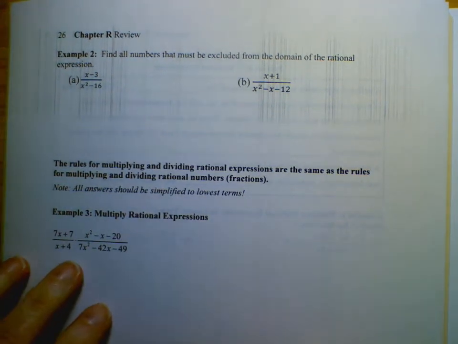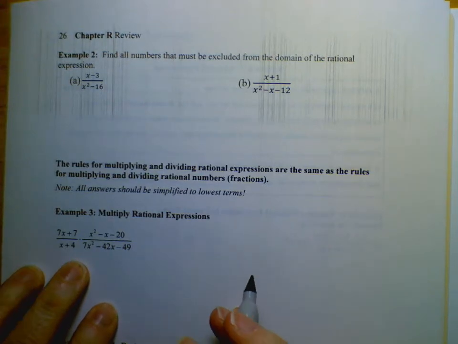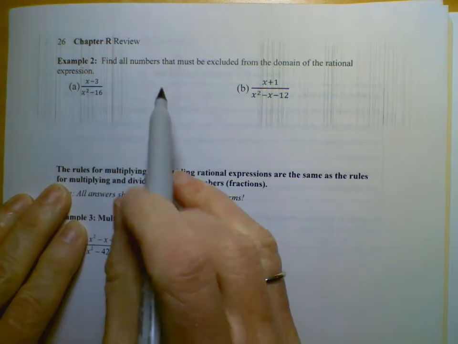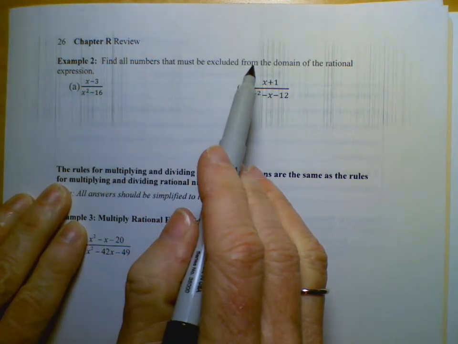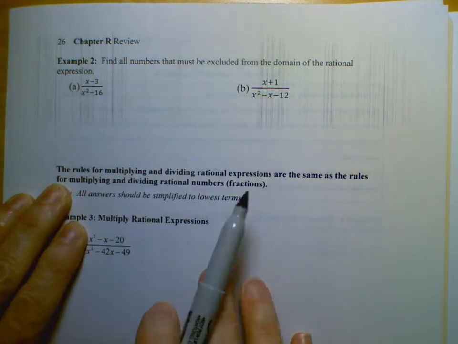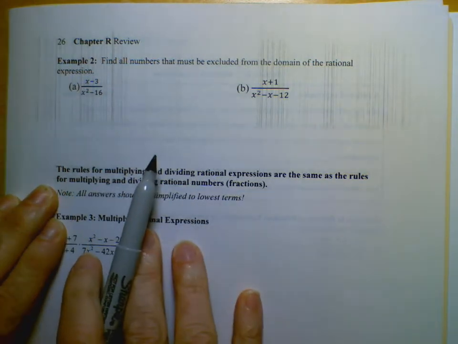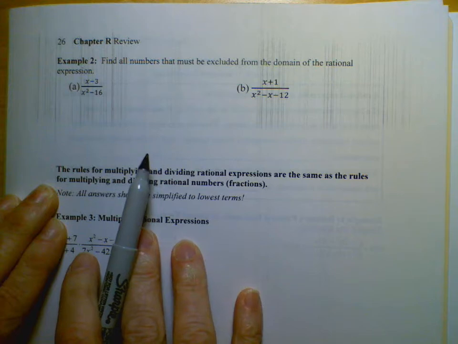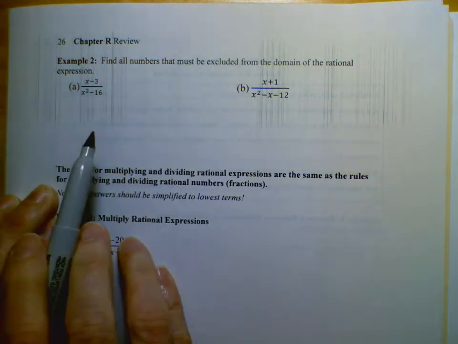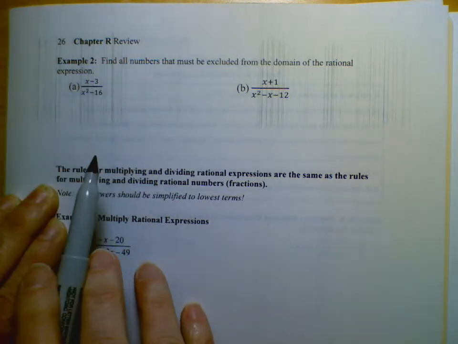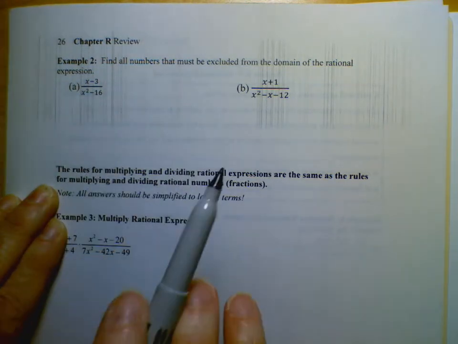Let's continue with section R.7, Rational Expressions. Example 2. Find all numbers that must be excluded from the domain of the rational expression. So recall what we were told before about finding the domain, that we are to set the denominator equal to 0, solve, and then exclude the results from the domain.